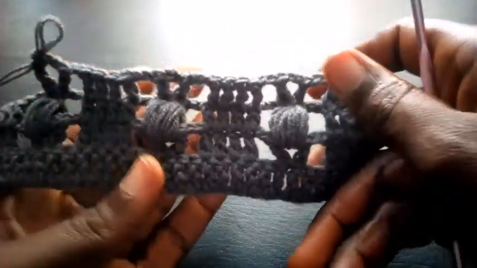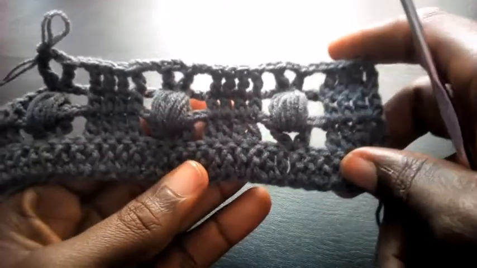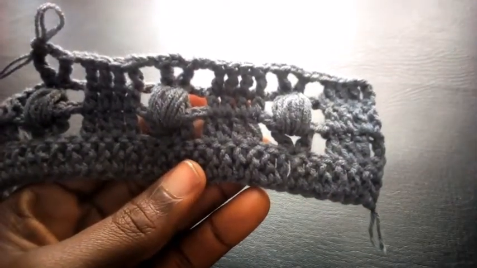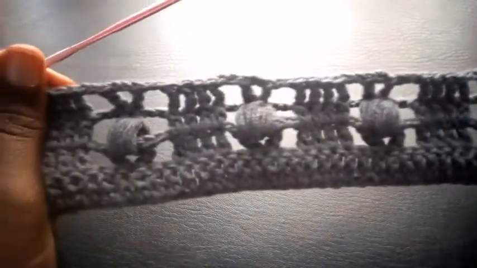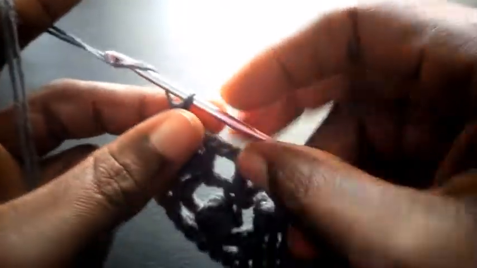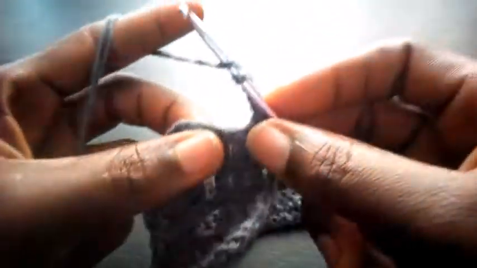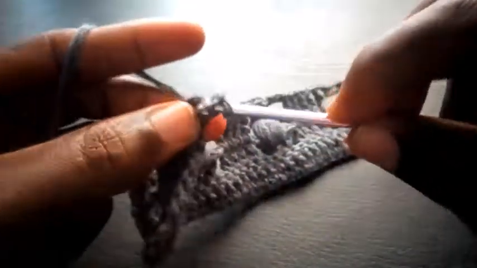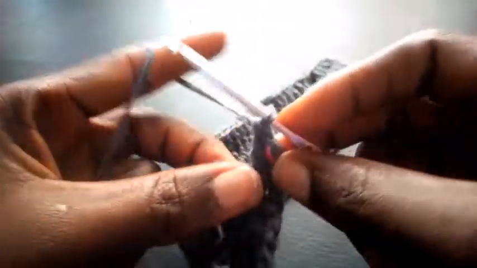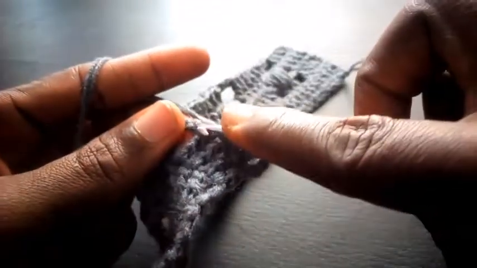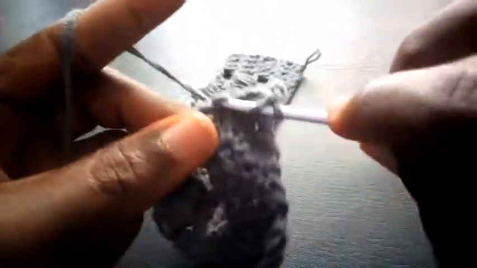Can you see? Can you see? I've completed the round. So right now I'm going to proceed. I chain 3, 1, 2, 3. So I insert in the second loop the triple crochet. Next, triple crochet. Next, triple crochet.